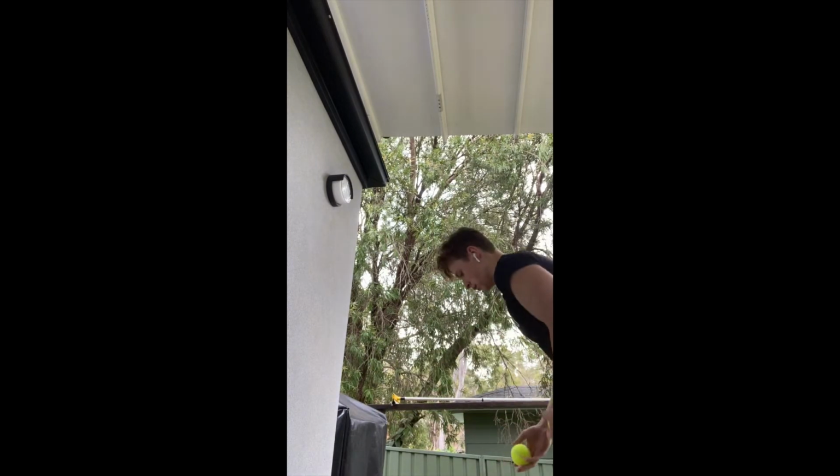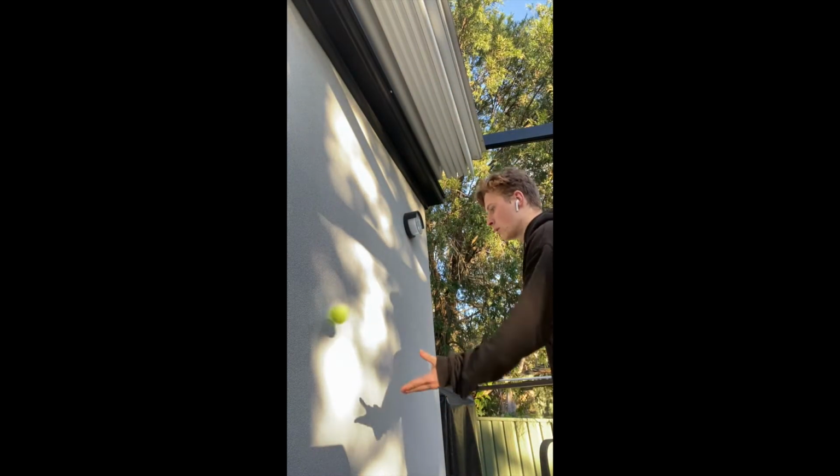This skill is placed in low complexity as it is a simple throw and catch, and is low in organization as you just need two balls and a wall to complete the movement skill.